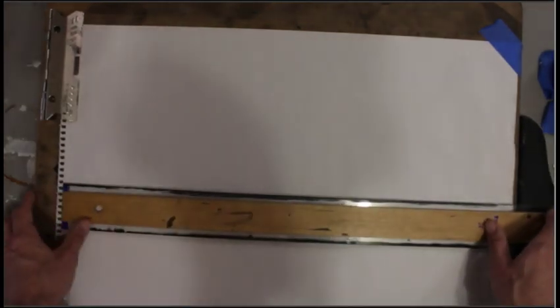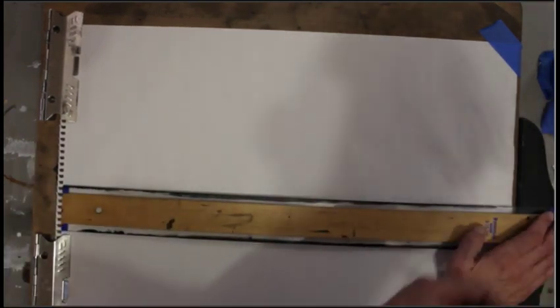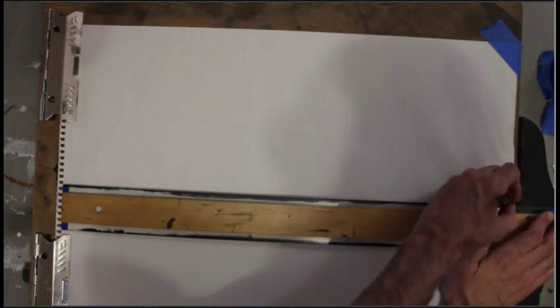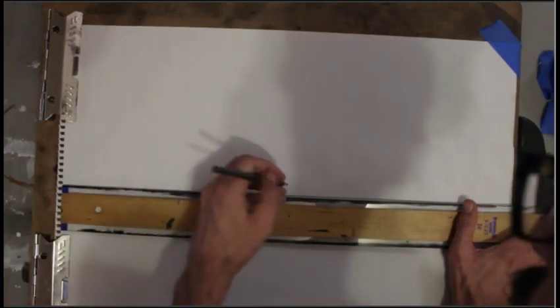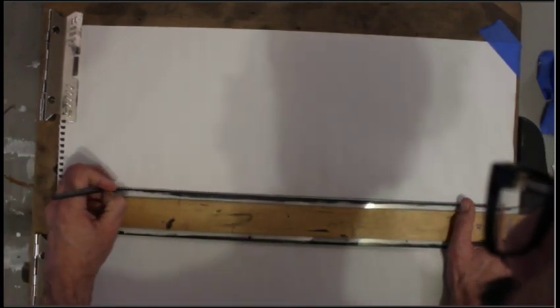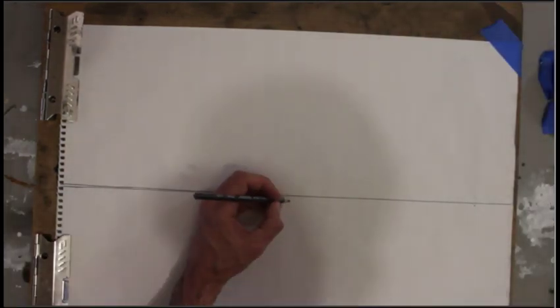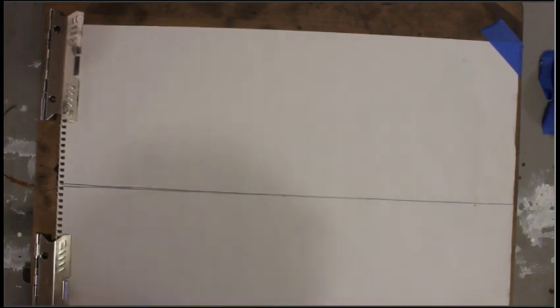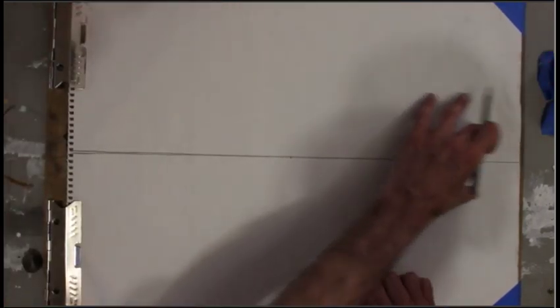Remember, it begins with a horizon line right through the middle. Whoopsie. My T-square moved. Alright, and then we want our vanishing point to be right dead center of that horizon line. Okay, now we begin drawing the 9 boxes. Again, we want 3 above, 3 through the middle, and 3 through the bottom.